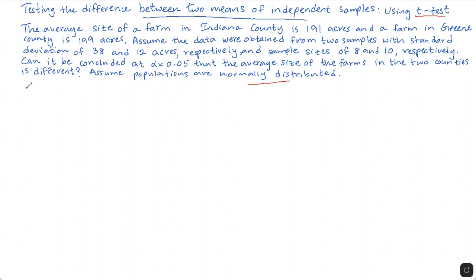So let's look at the alternative and the null hypothesis. Here we are talking about the difference between two means, right? So I'm going to take the first population mean as mu1 and the second population mean as mu2. The null hypothesis should be equal, and the alternative hypothesis should be not equal, since we are looking at the difference. So this is our claim in this problem.